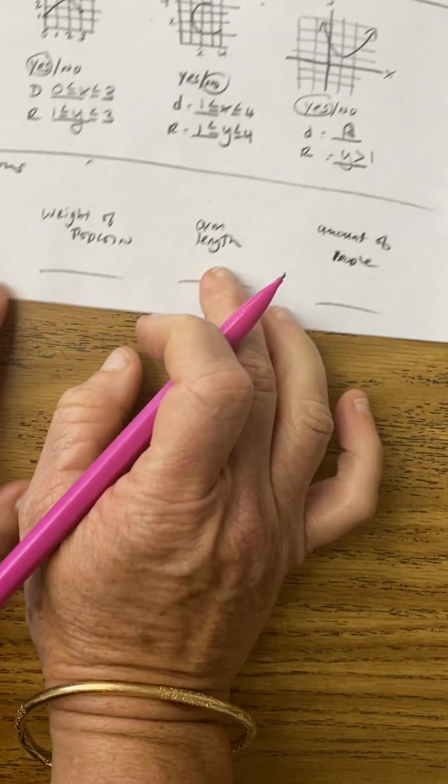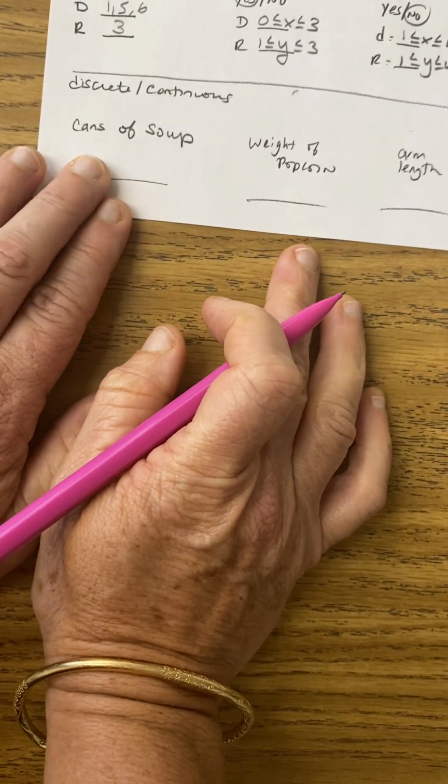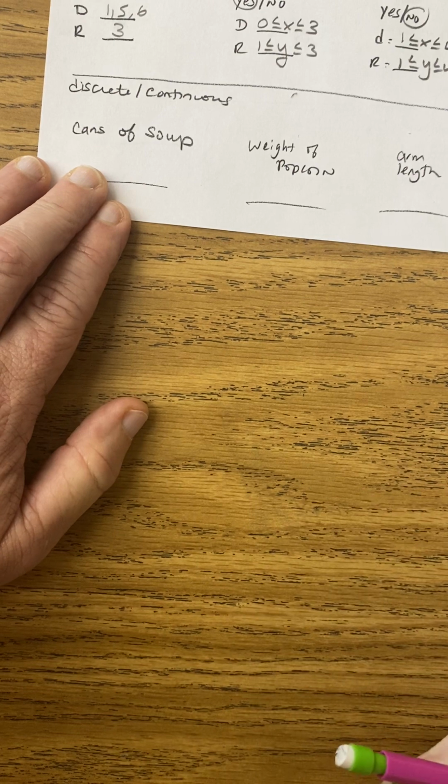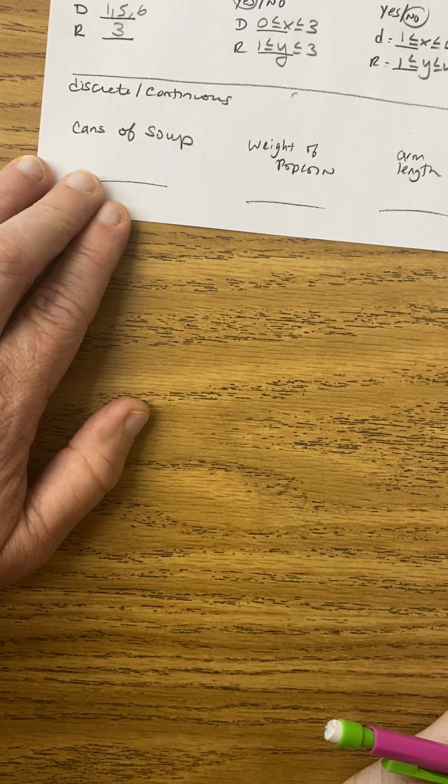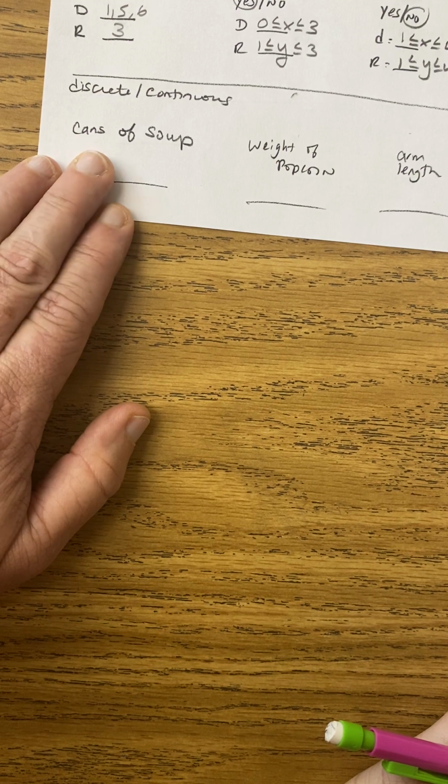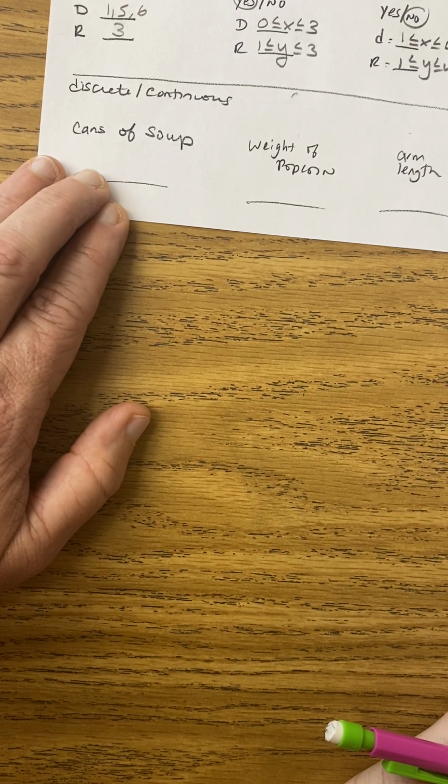Okay, now discrete and continuous data, there's so many ways that we talked about it in class. Remember, we said discrete was dots, continuous was connected. Continuous does not mean goes on forever. A lot of kids say that. It means connected. Discrete is dots. Discrete is stuff I count. Continuous is things I measure. I can break down continuous items.